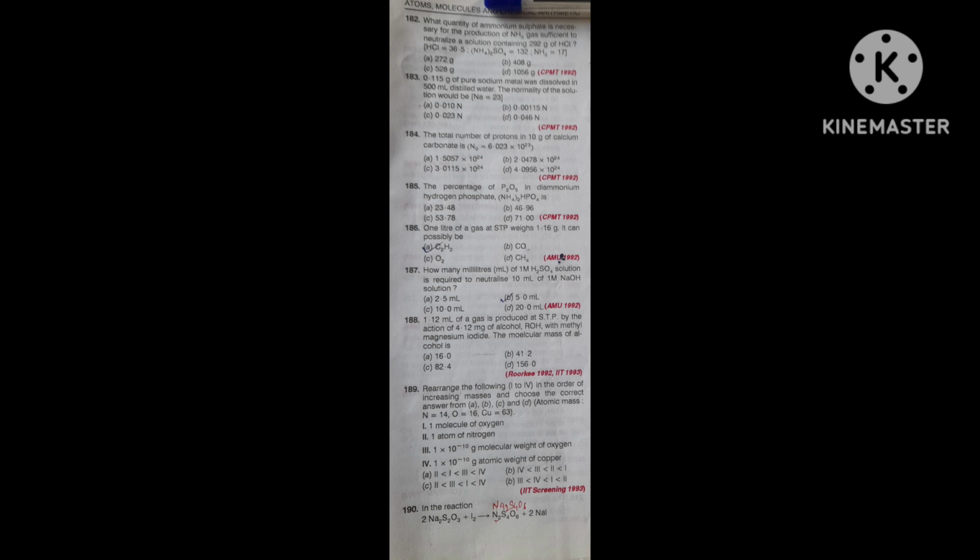Now the next question, that is question number 189. Rearrange the following 1 to 4, four options are there, in the order of increasing masses and choose the correct answer from A, B, C and D. Atomic mass of N is equal to 14, oxygen is equal to 16, copper is equal to 63.